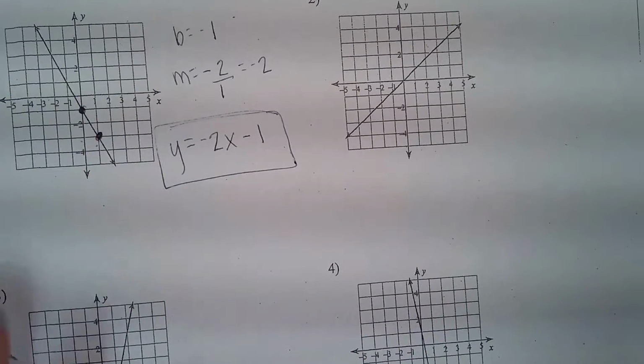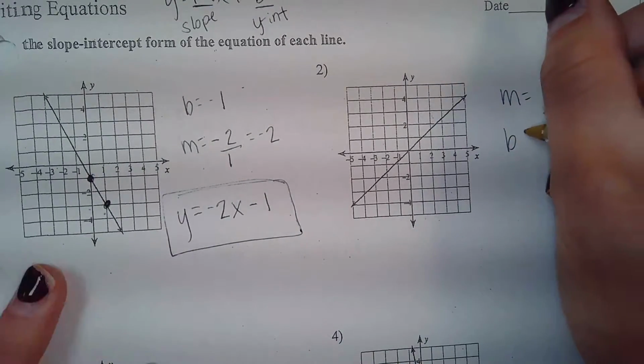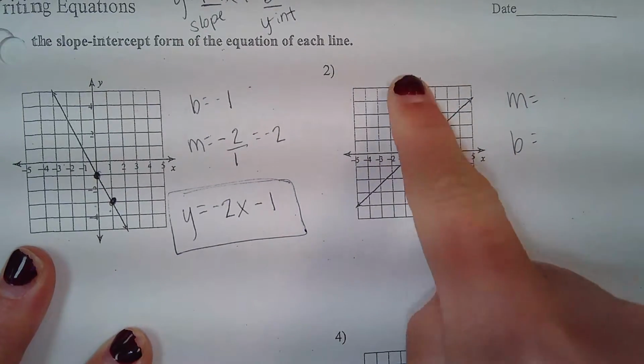So number 2. What 2 things do you need to write the equation of a line? M and B. We need an M, and we need a B. Which one's easy to find? B. Your B is where it crosses the y-axis. 0.